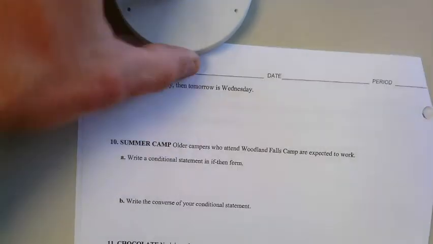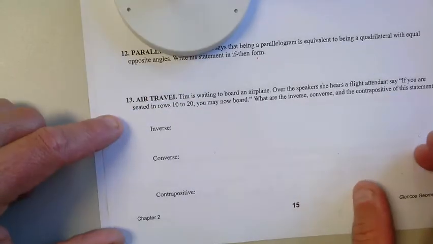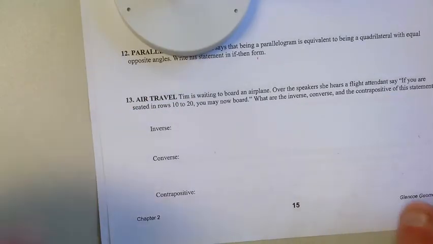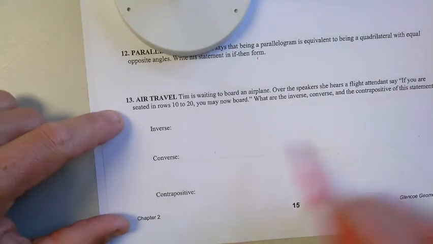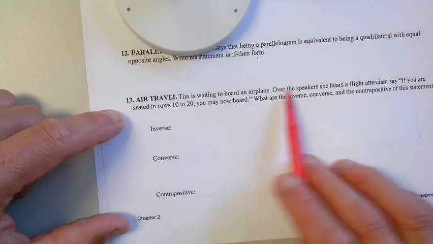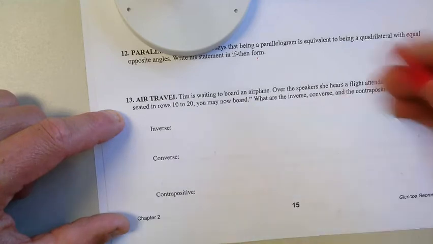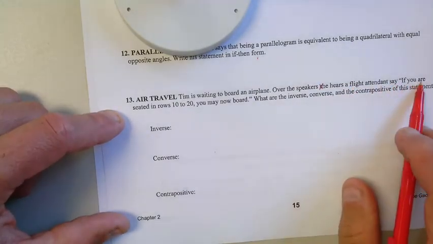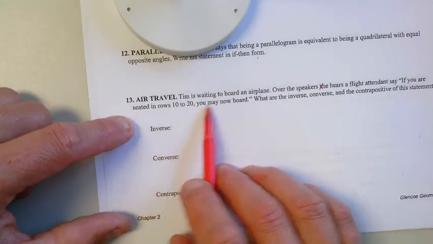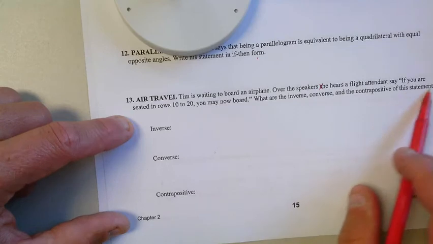All right, this is what I wanted to go with this next part, okay? When I look at number 13 here, folks, it's talking about the conditional, the converse, the inverse, and the contrapositive. So if I was to go ahead and highlight this, it says, Tim is waiting to board an airplane. Over the speaker, she hears, I think that's supposed to be a he. He hears a flight attendant say, if you are seated in rows 10 to 20, you may load now. What is the inverse, converse, and contrapositive of this statement?